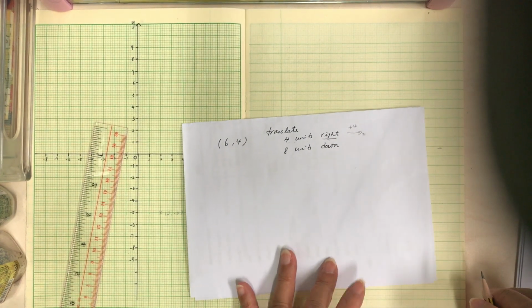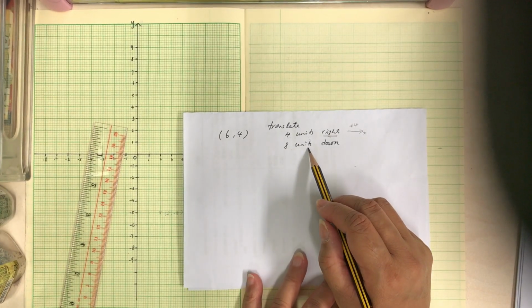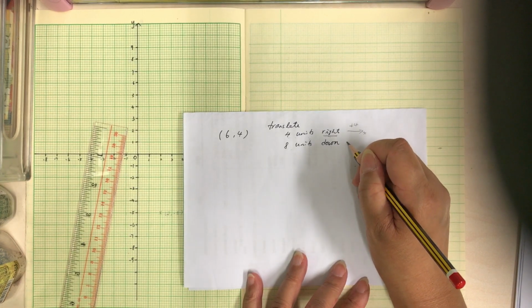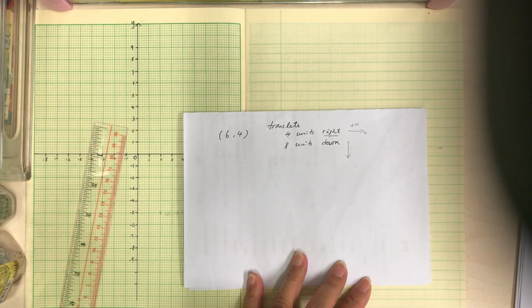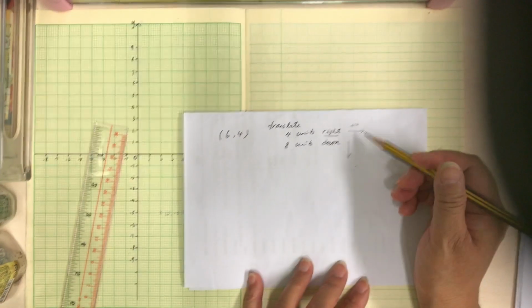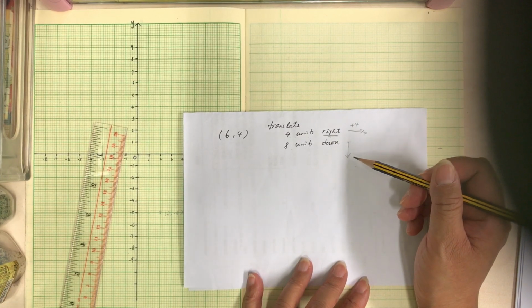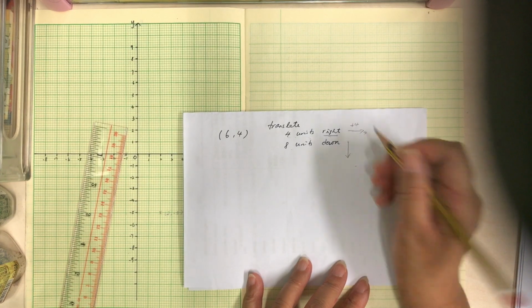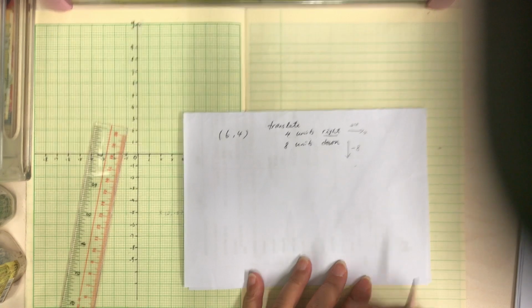Similarly, if we want to move 8 units downwards, which is a vertical movement, then the readings on the y-axis get smaller. Therefore, that should be -8.